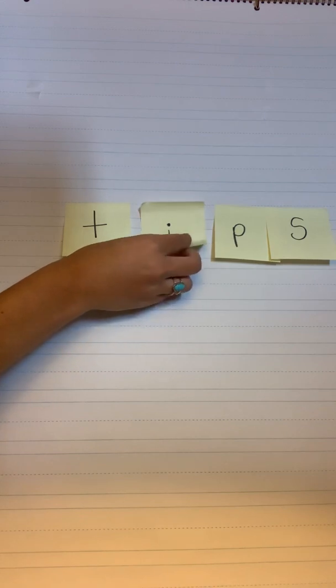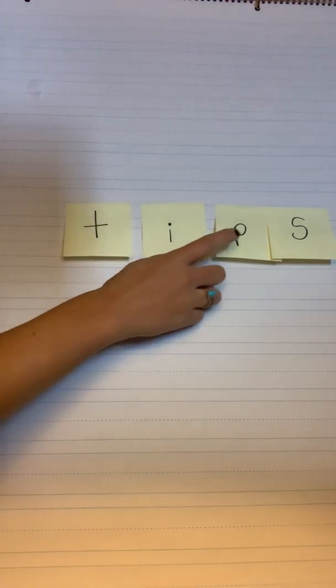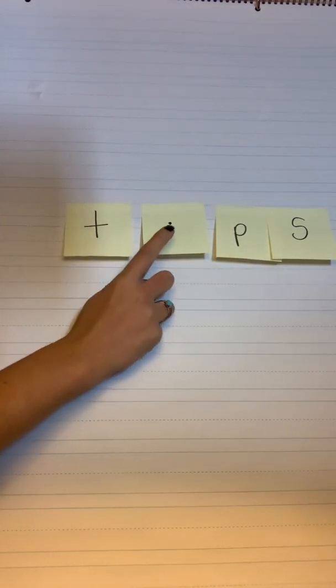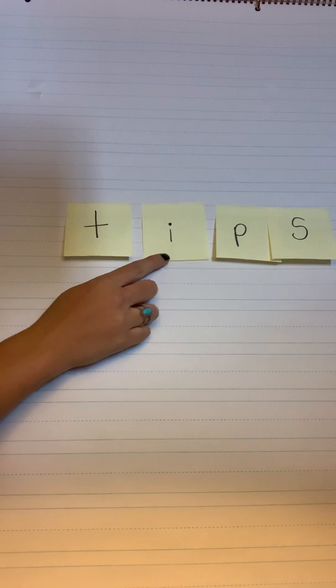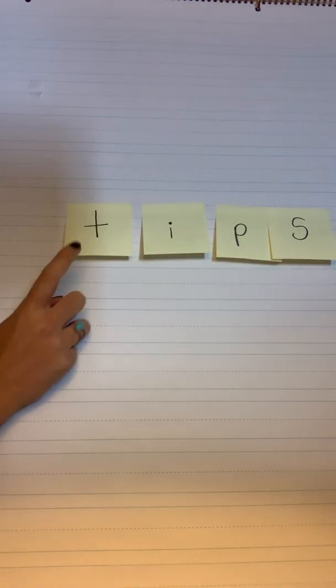Next, I'm going to change our vowel sound. So instead of a, I'm going to add the i. So now it's going to say tips. It said taps, but I added that i, which is saying i. So now it's tips. Everyone say tips.